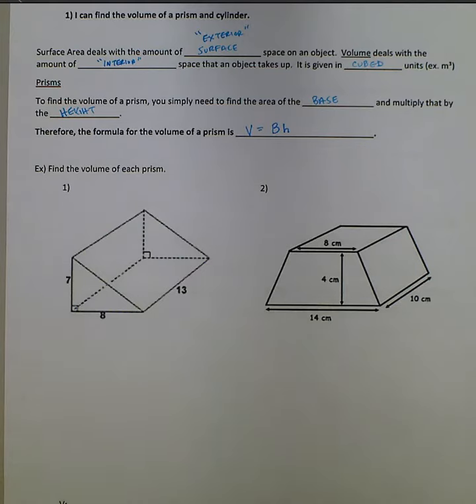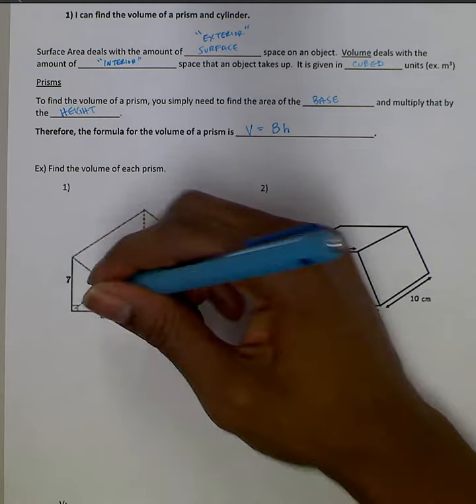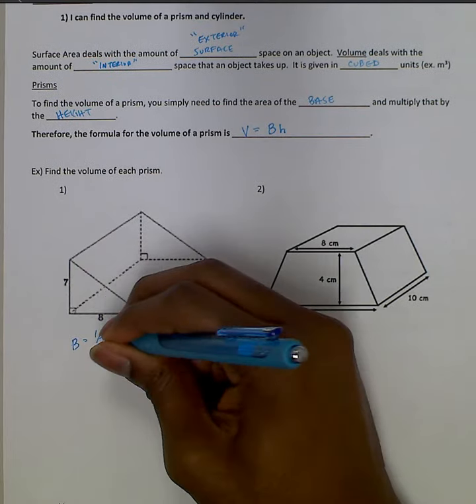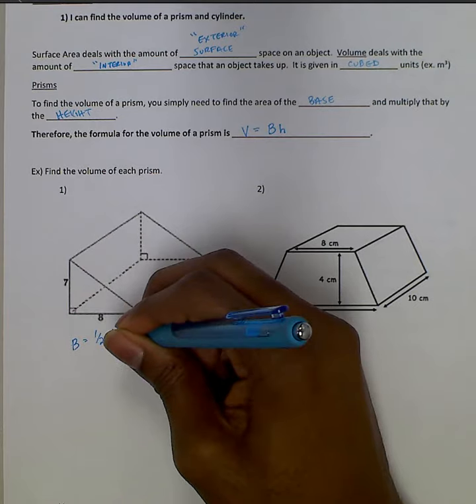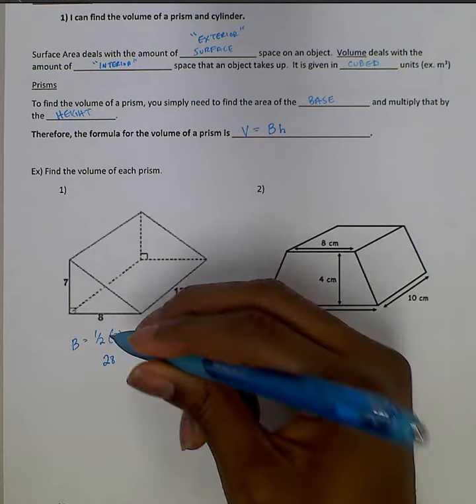Alright, so let's look at an example here. So for number one, triangle, 7, 8, we can find the area of this triangle. 1/2 base times height, and that will be 56/2, 28.